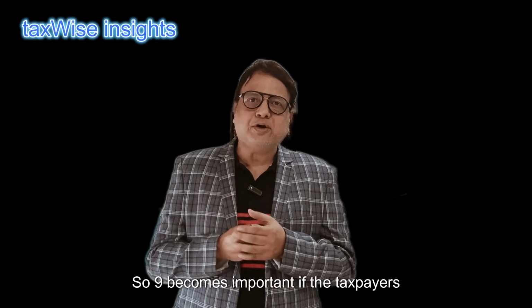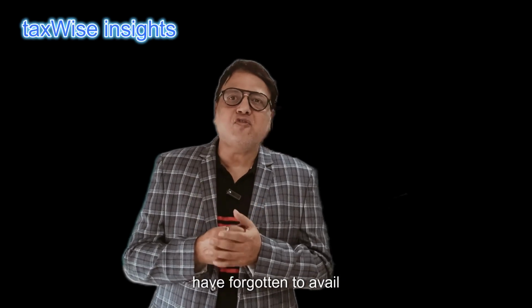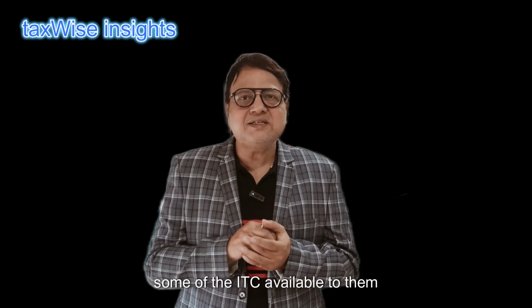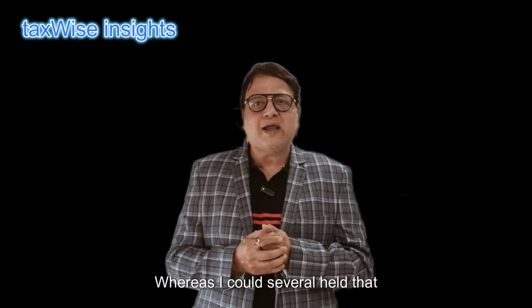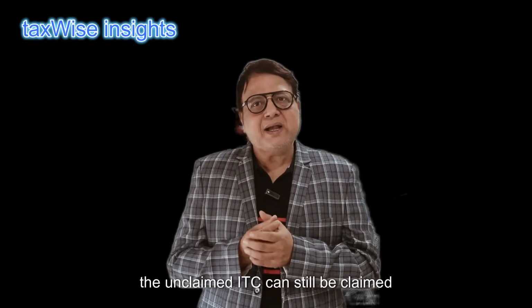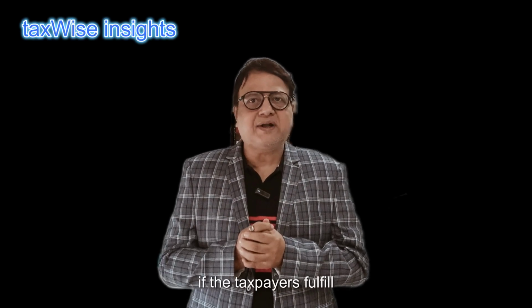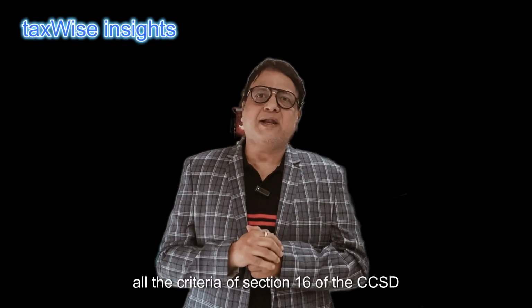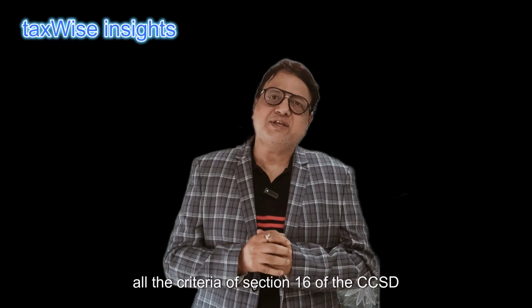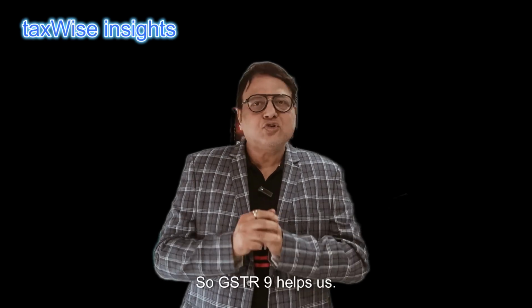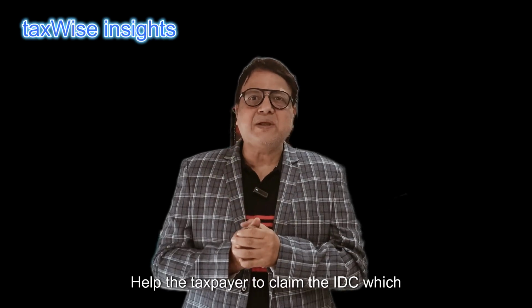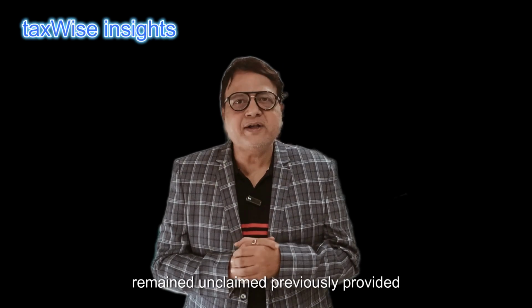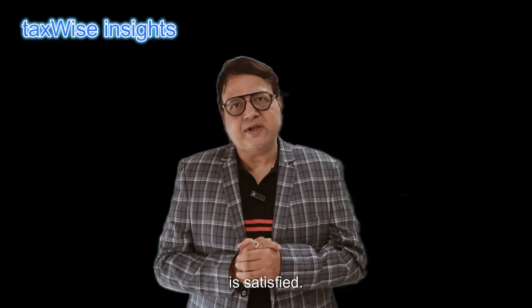GSTR-9 becomes important if the taxpayers have forgotten to avail some of the ITC available to them, and thus the said ITC has remained unclaimed. Various high courts have held that the unclaimed ITC can still be claimed if the taxpayers fulfill all the criteria of Section 16 of the CGST Act 2017. So GSTR-9 helps the taxpayer to claim the ITC which remained unclaimed previously, provided Section 16 is satisfied.